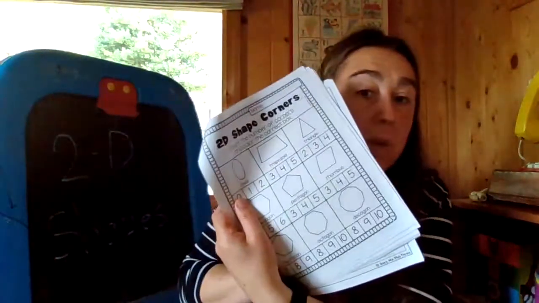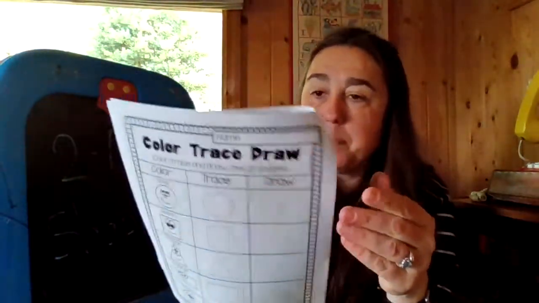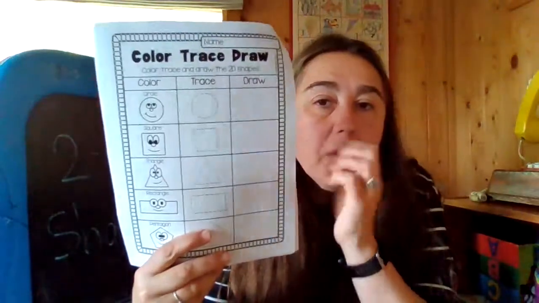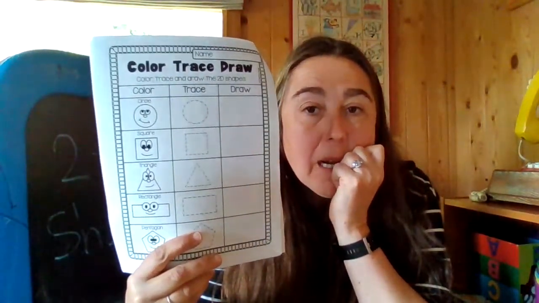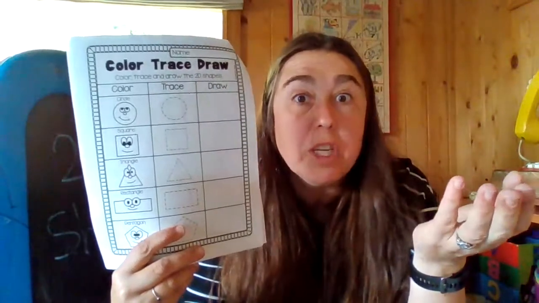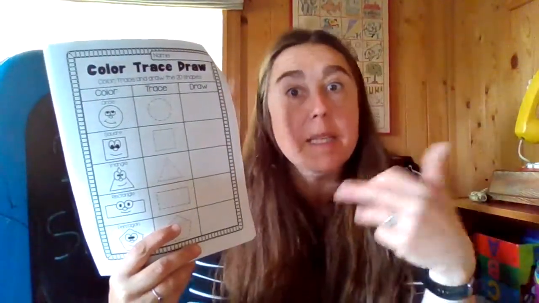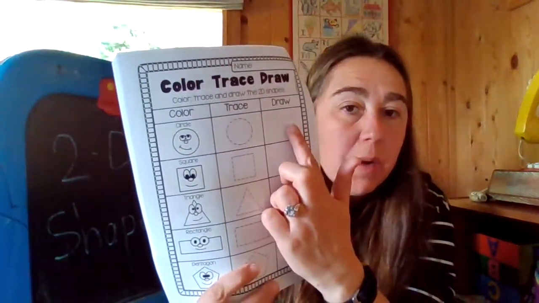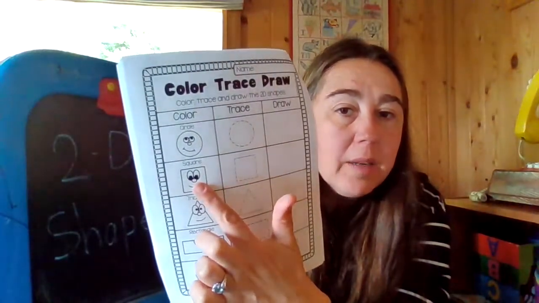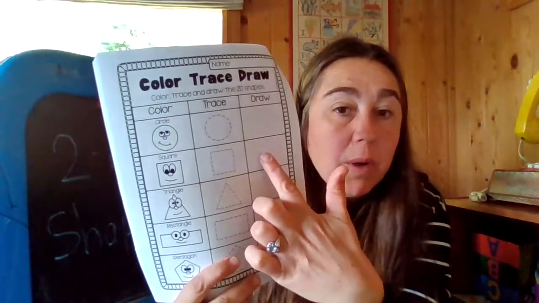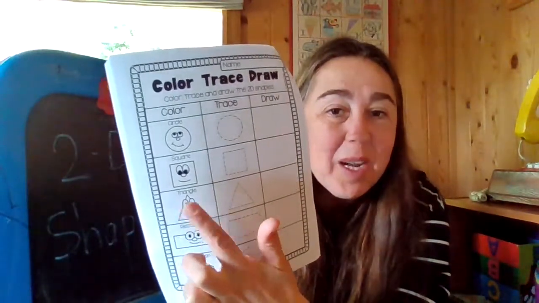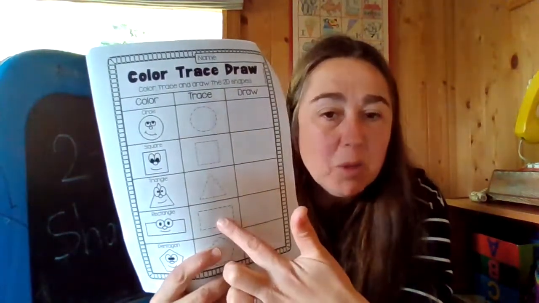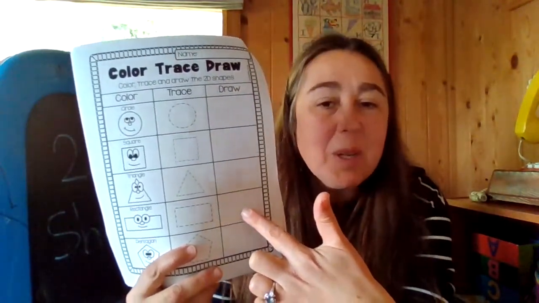So this one also we talked about doing. If you turn here, this one is vertices. The other one is sides. So if you look right here, they want you to practice getting used to drawing shapes, because not only do you have to know how many sides and how many vertices they have, but how to draw them. They're going to ask you to color in the circle, trace the circle, and draw your own circle. They're going to ask you to color in the square, trace the square, and draw your own square. Color in the triangle, trace the triangle, draw your own triangle. Color in the rectangle, trace the rectangle. Yep, draw your own rectangle.